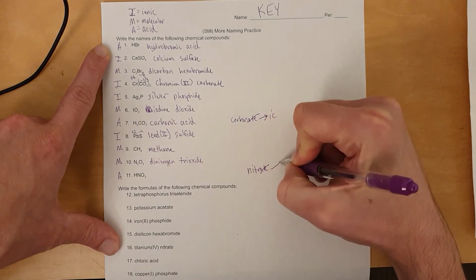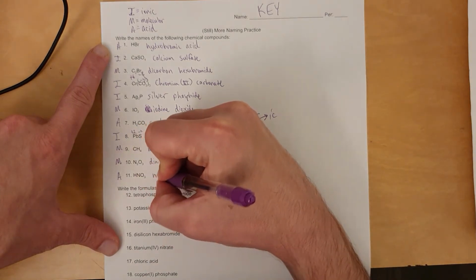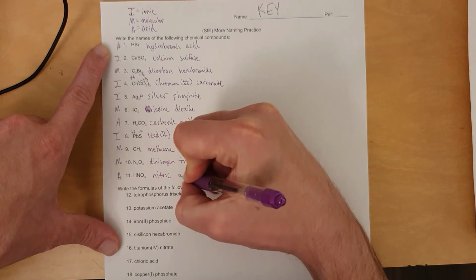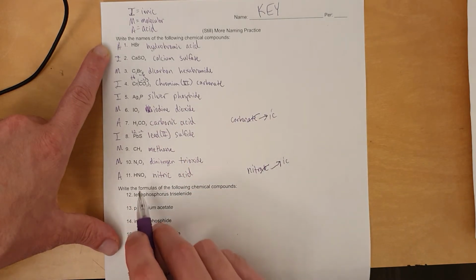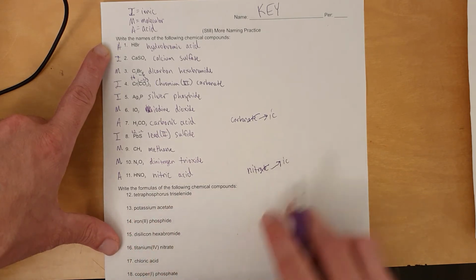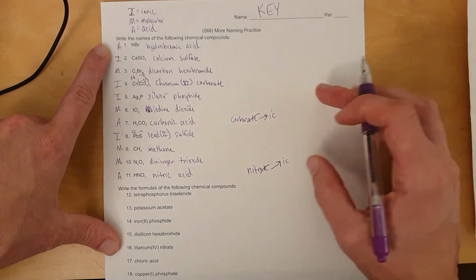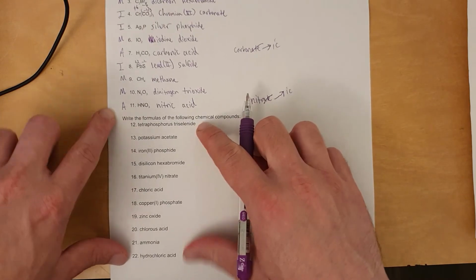Remember, if you ate an acid, you would say ic. So this is nitric acid. Again, it contains oxygen, so do not start the name with hydro. Had this been H3NO2, it would have been nitrite, and then it would have been nitrous acid. All right, so that's how you come up with the names if given the formula. Now let's come up with a formula if given the name.